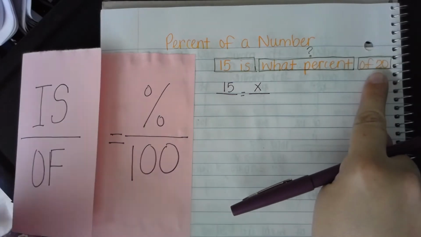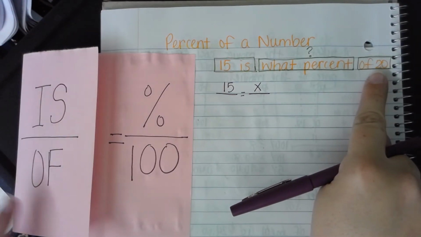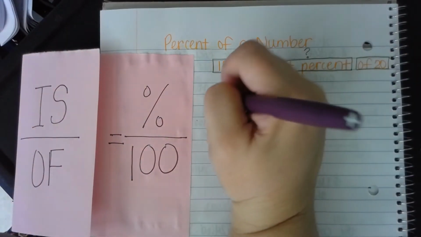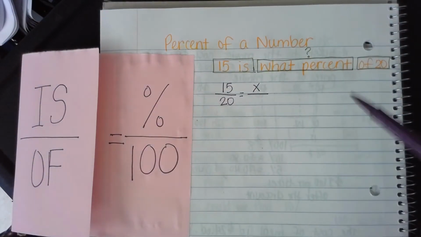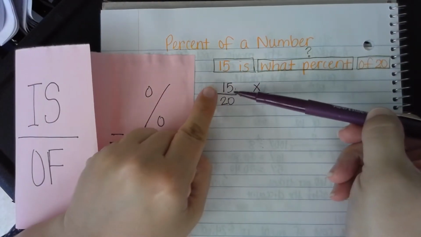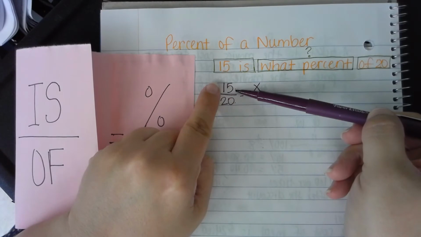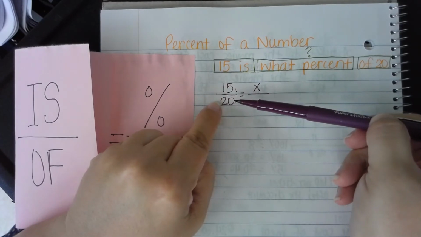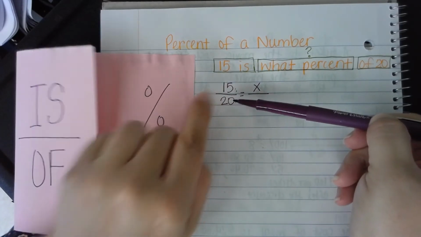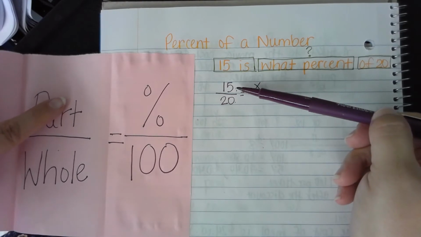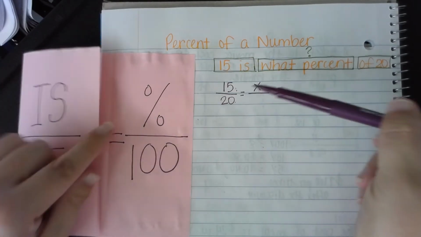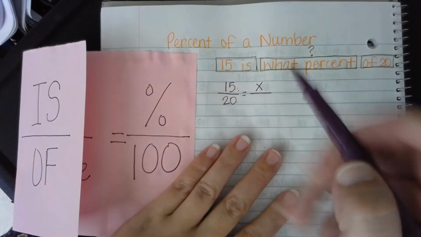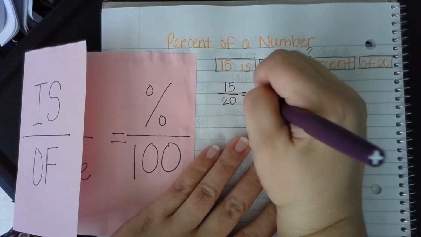Of is 20. And if we look at our foldable, we see that of goes on the bottom. So what we have here is part of the whole. 15 out of 20. Okay? Part of the whole. And we're looking for the percent, and percent is always out of 100.